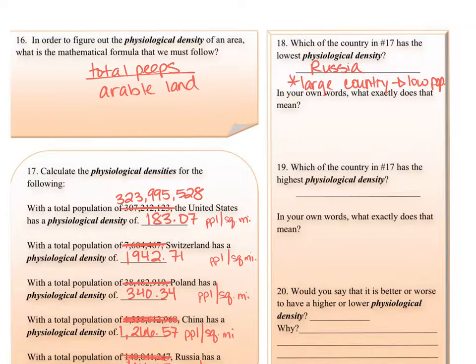So what exactly does it mean, Dalton, that Russia has such a low physiological density? What does that mean for them? There's more space, more food.